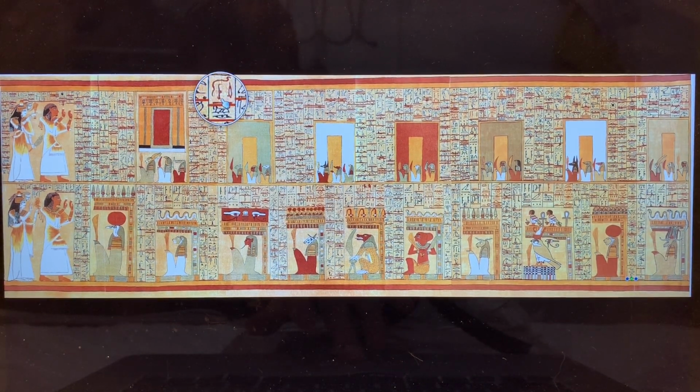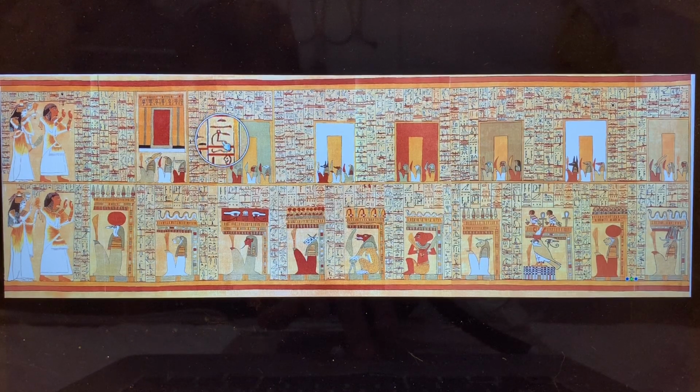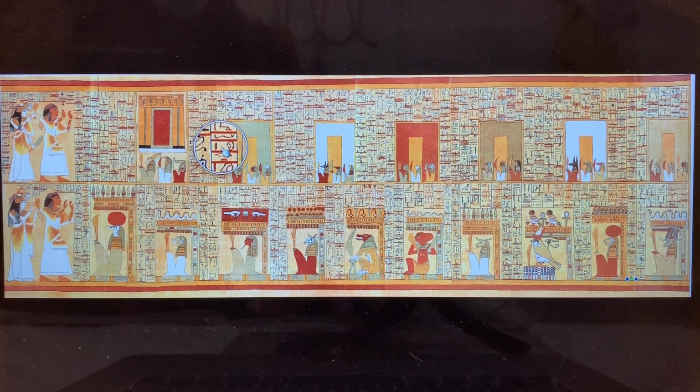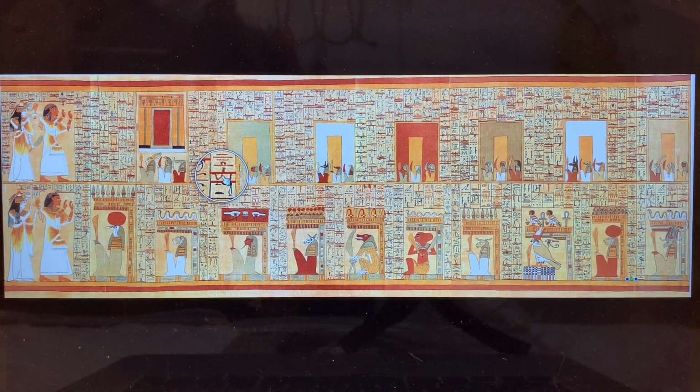Words spoken by the Osiris Ani. This is Ani's name here. When arriving at the gate, he lifts himself up, acting in front without judgment.